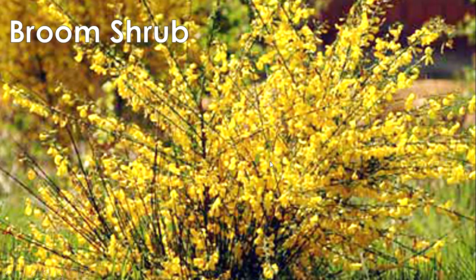Now, what about this one? Oop, the answer is right there. So you didn't even have to guess. This one is a shrub. It's actually called a broom shrub. Right, you see the tiny branches. Can you climb this? No, you can't climb this one. Right, so therefore it's a shrub and it's pretty short as well.